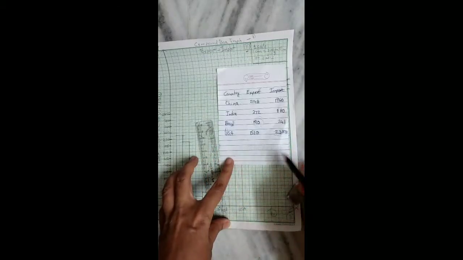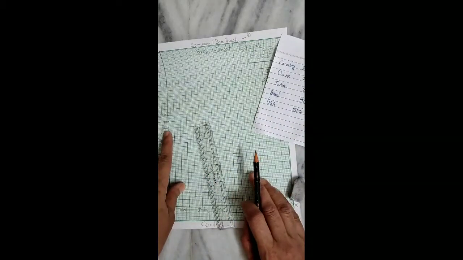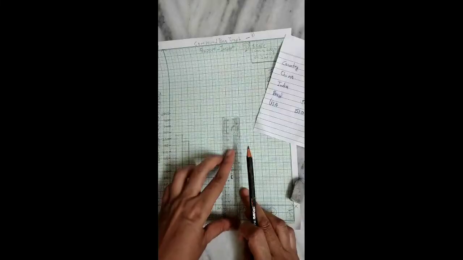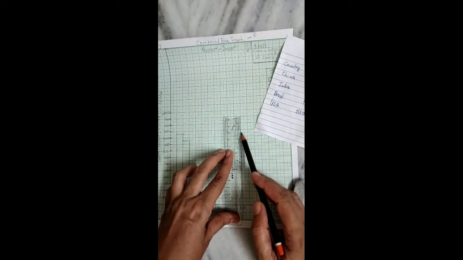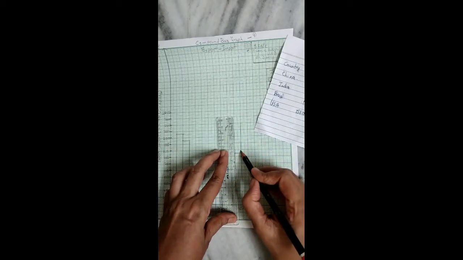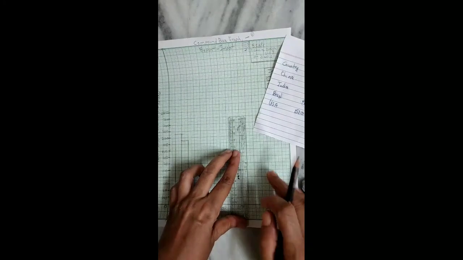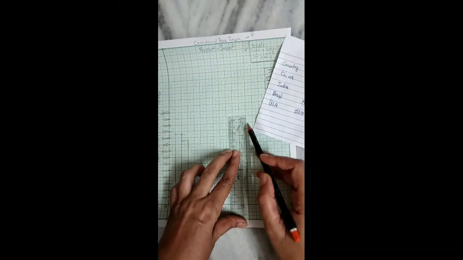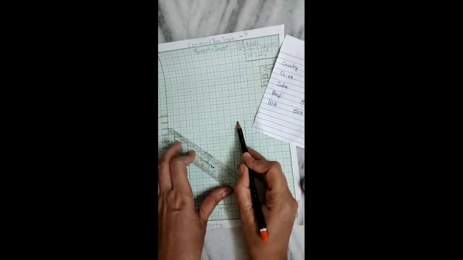And its import is 2380, almost 2400. Where is your 2400? Here it is. Okay, this is your plotting.